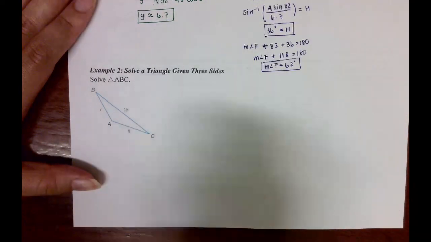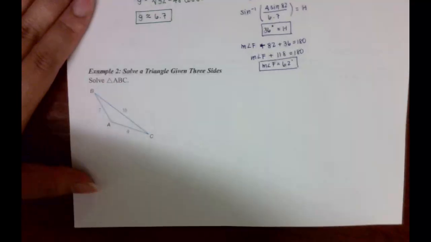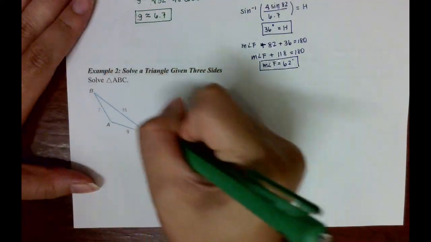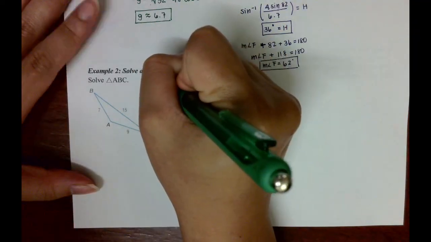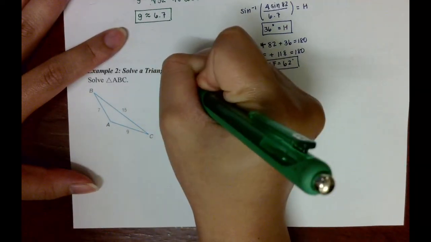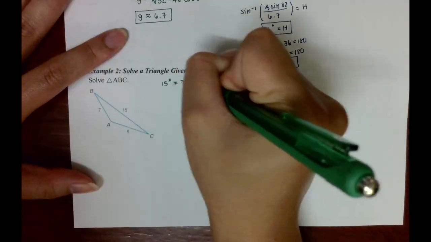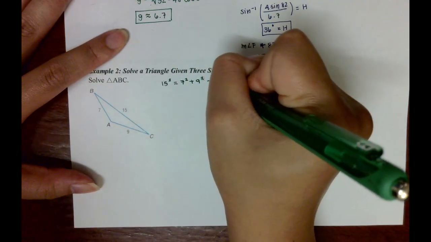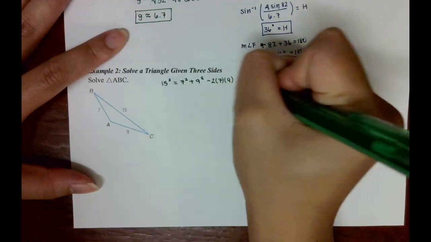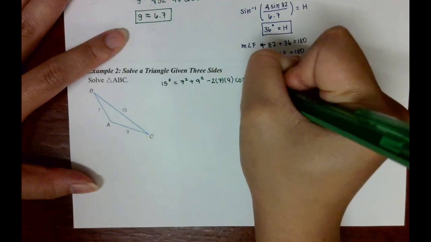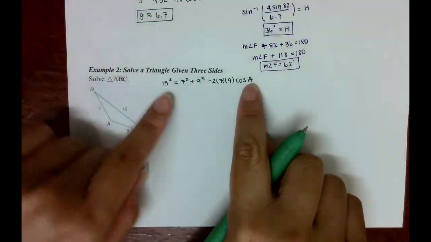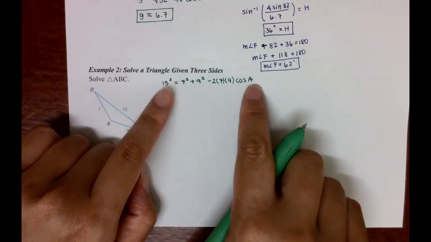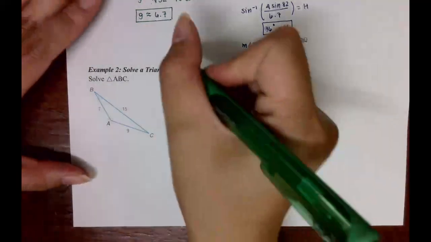So here, since I'm going to start with angle A, then I'm going to start with a squared, which is the side of the squared. So this is going to be 15 squared equals my other two sides squared and added together, 7 squared plus 9 squared, minus 2 times those sides again, 7 times 9, and then times cosine, and this time I want A. So what matters is that these two have to be the pair. One of these is the unknown.